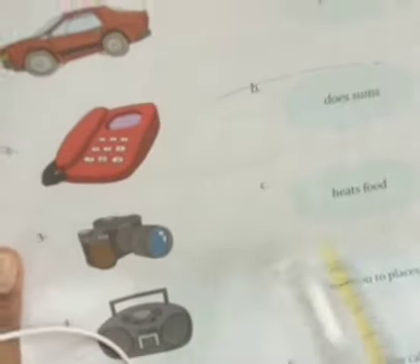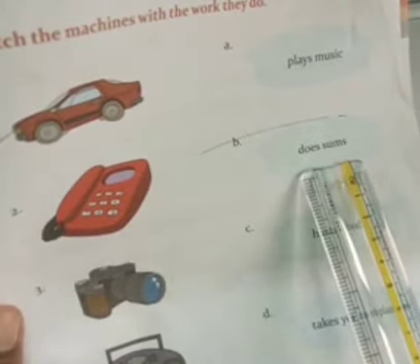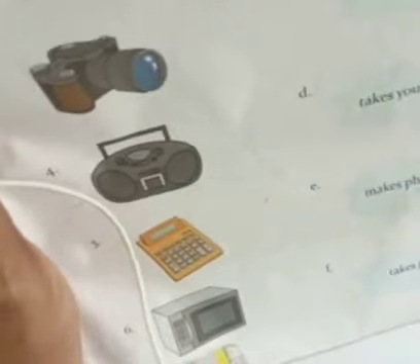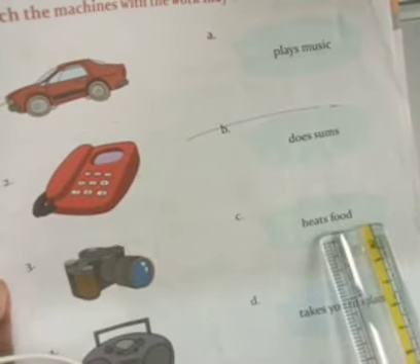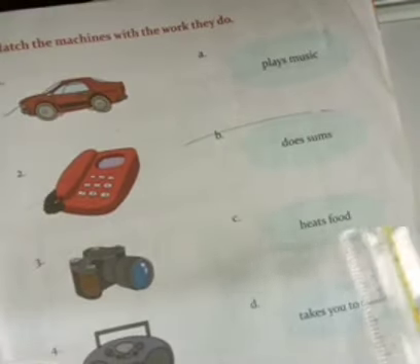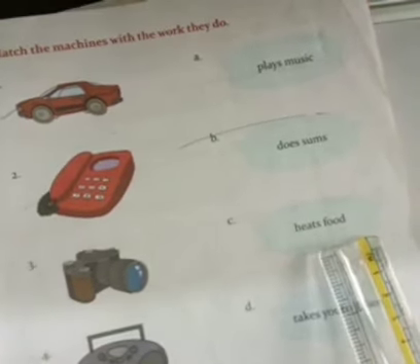And the next one, calculator helps us to do sums. And the last one, microwave oven helps us to heat food. So these are the match the following questions given in your text. Okay children, now we can discuss some more patterns.